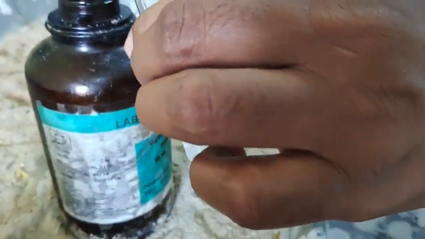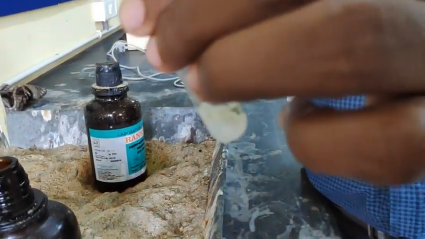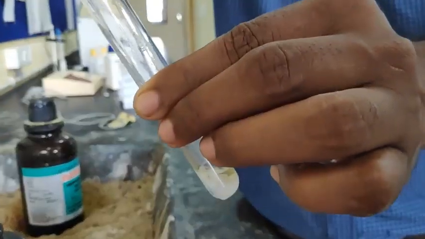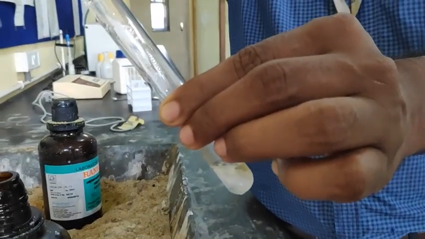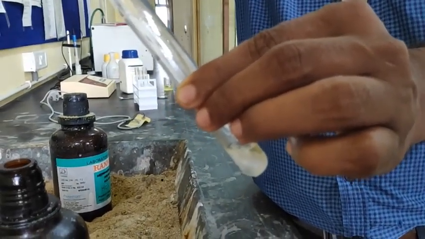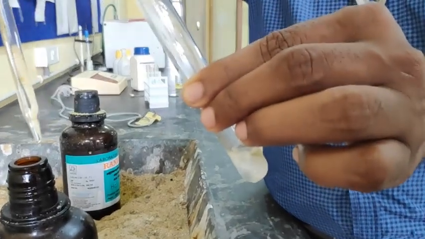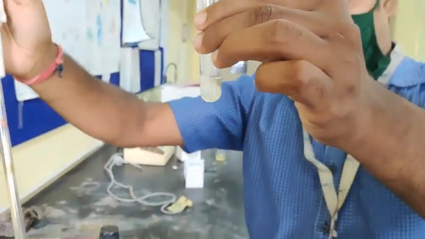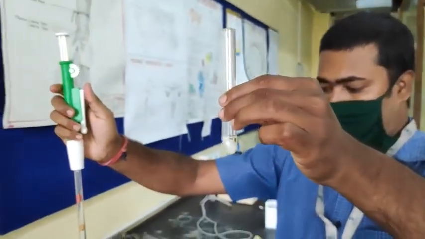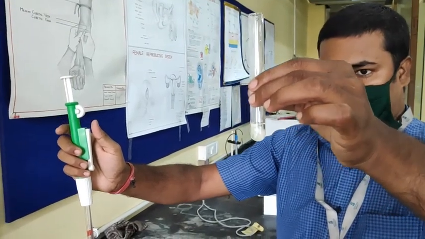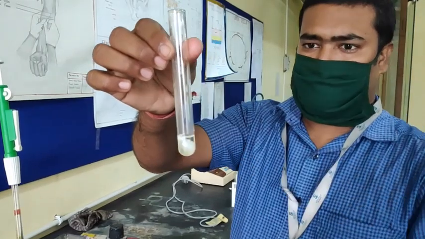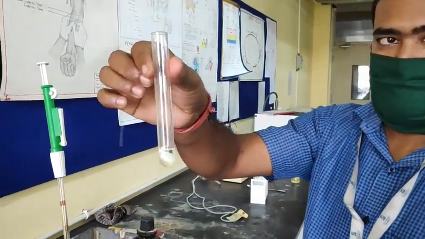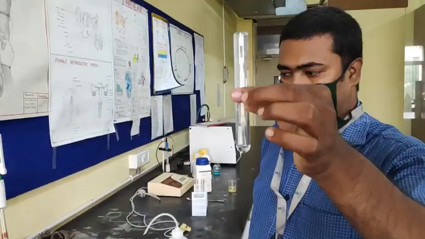Can we see this result? Yes. I think you can now see that as soon as the nitric acid has been added, there is a small amount of white precipitate occurring right here. This is one of the major tests that we can see. We can say this is a confirmatory test for protein, so with this test we can say that protein is present in the sample.